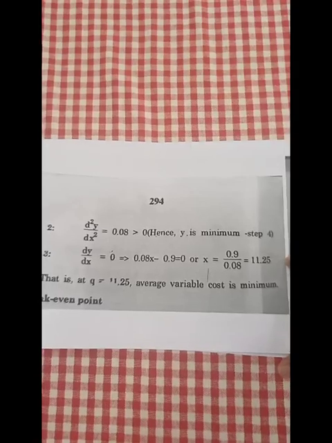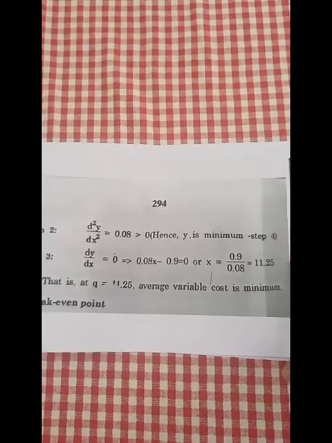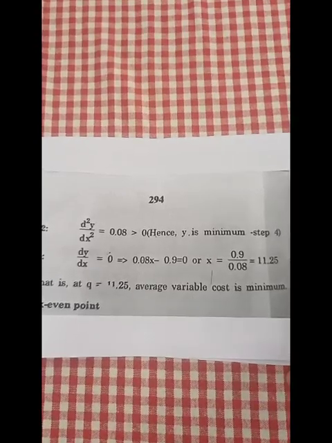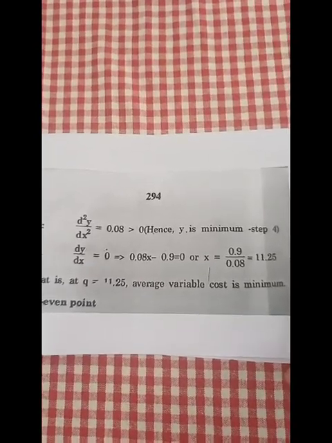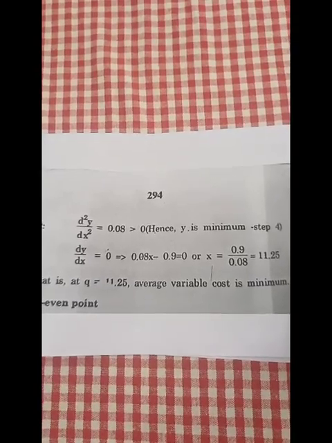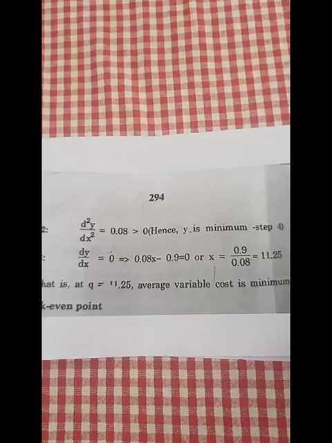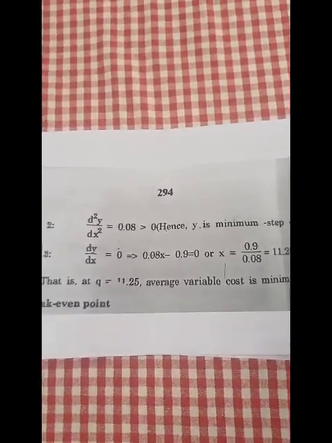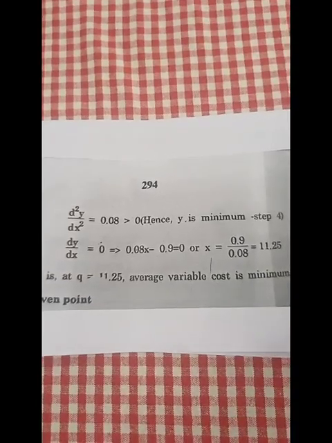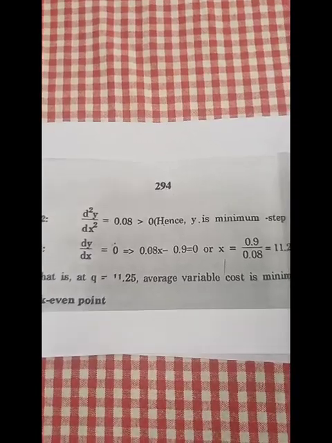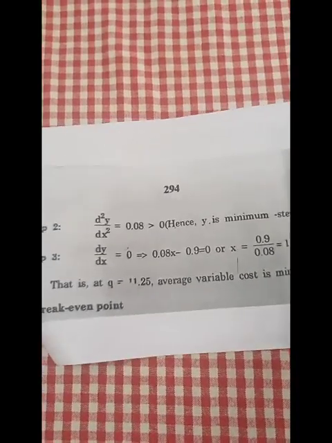Hence it is greater than 0, y is minimum. Next, third step, we are finding dy by dx is equal to 0.08x minus 0.9 is equal to 0, or x is equal to 0.9 divided by 0.08, which is equal to 11.25. That is, q is equal to 11.25, and the average variable cost is minimum. This problem is also over.